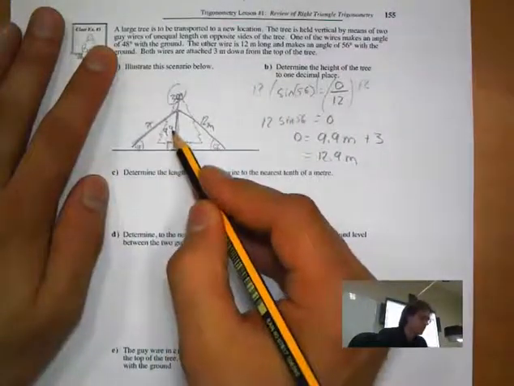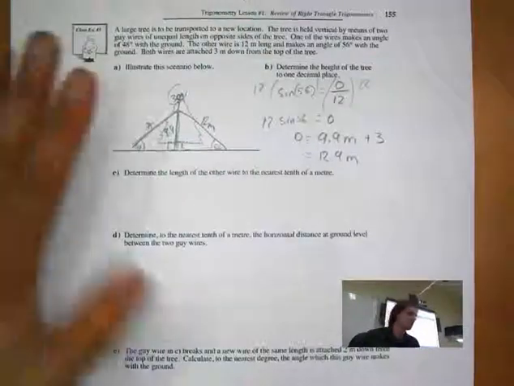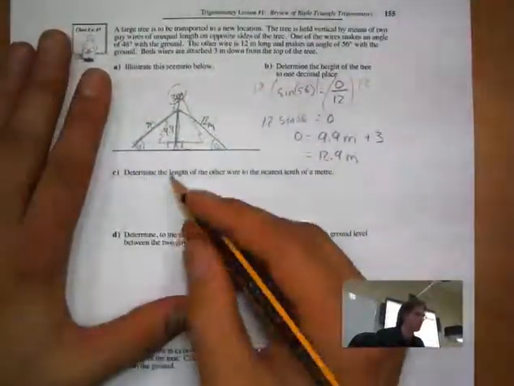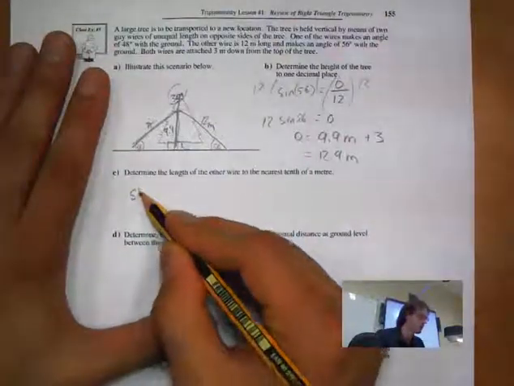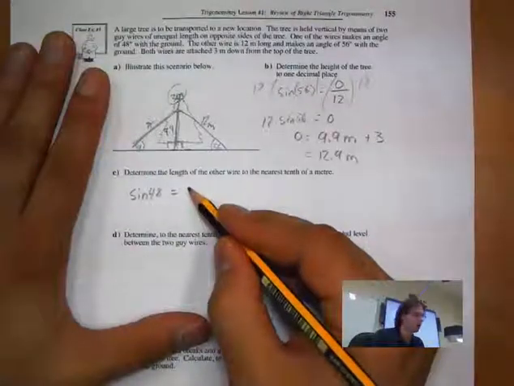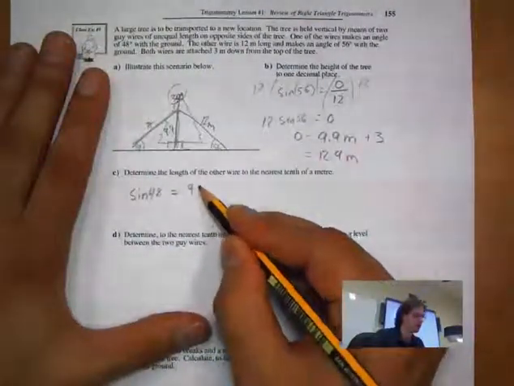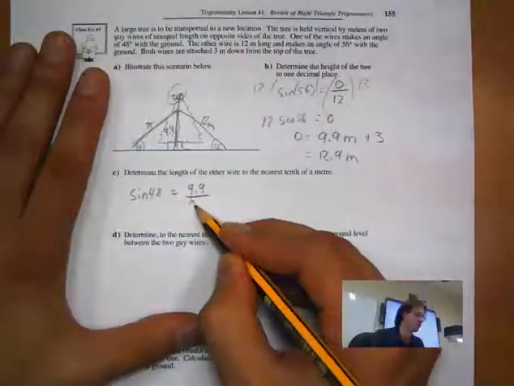So let's take a look at this. Once again, from this angle, we know the opposite, and we want to find the hypotenuse. So we're going to use sine again. Sine 48 is equal to my opposite, which is 9.9, all over my hypotenuse, which is my x value.